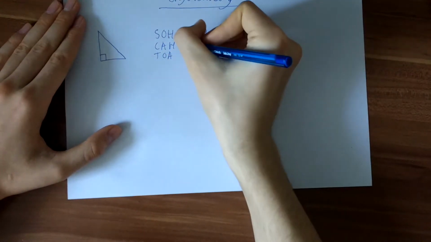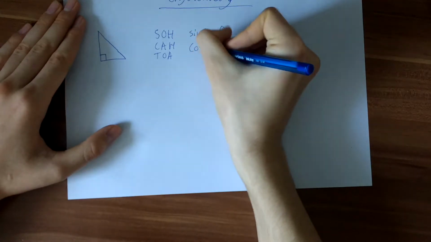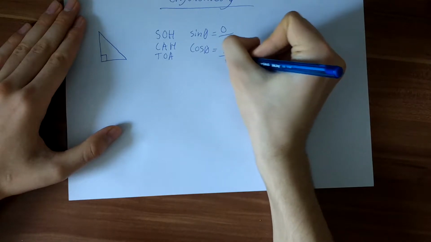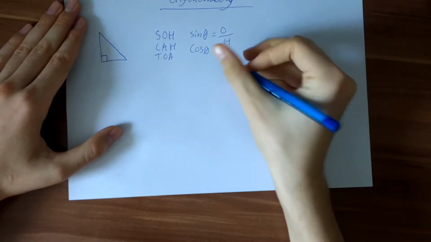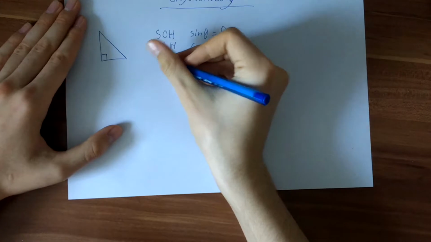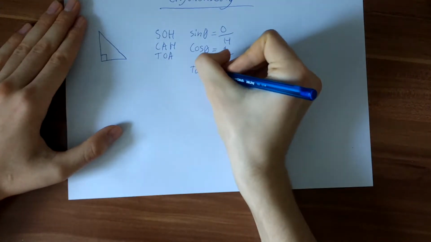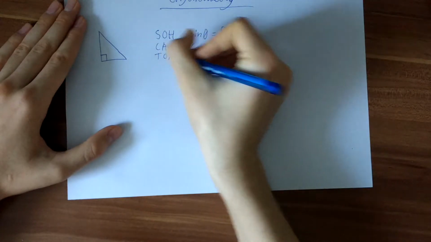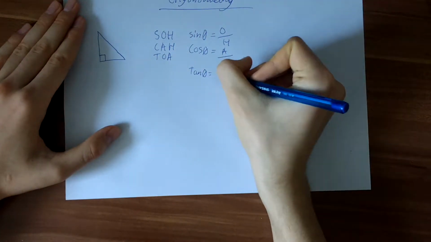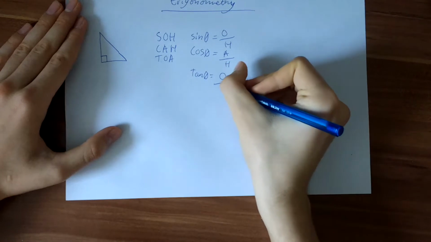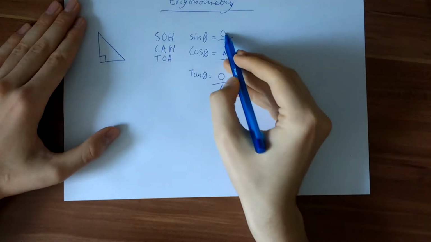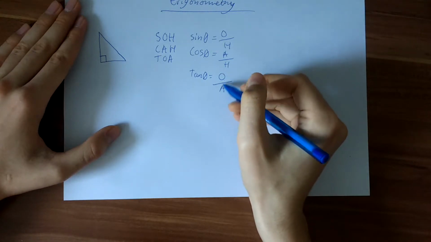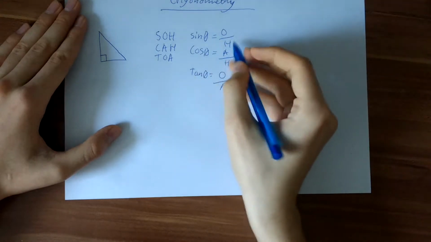This one here means cosine theta equals adjacent over hypotenuse. That's why there's the A and the H. Then this one here, the T stands for tan, or tangent of theta, equals opposite over adjacent. So you may be wondering, what do opposite, hypotenuse, and adjacent mean?